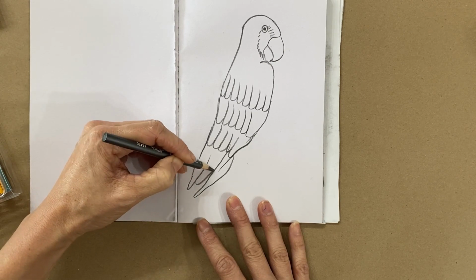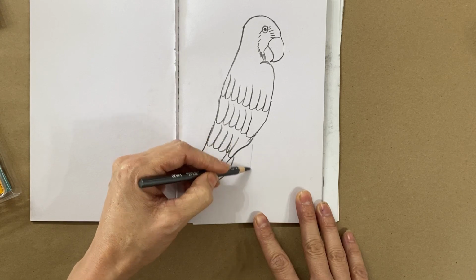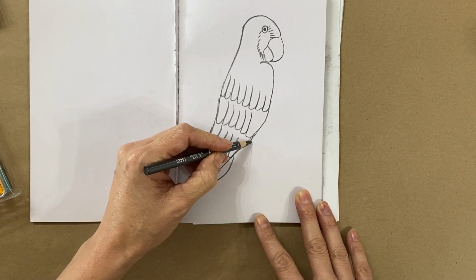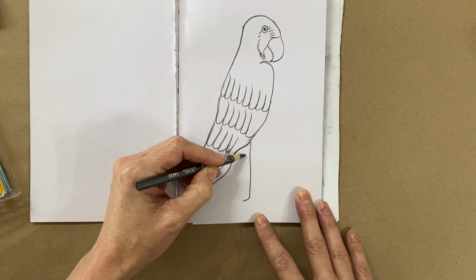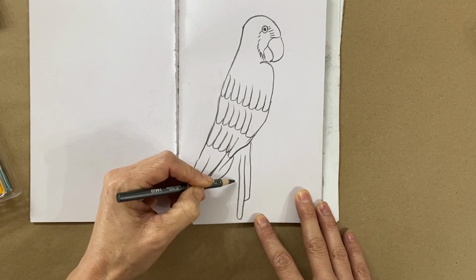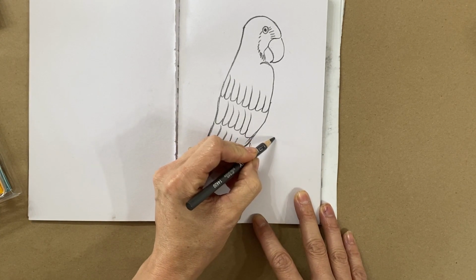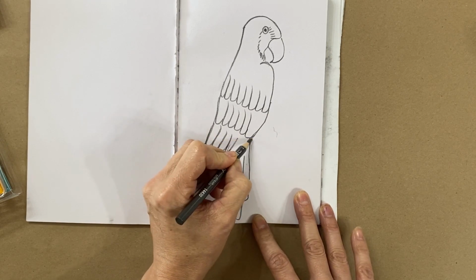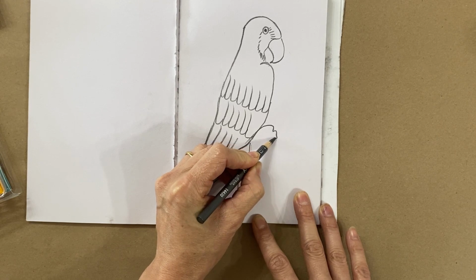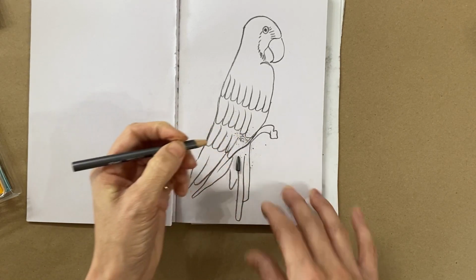So I'm going to finish off my feathers here. So then I'm going to have some feathers going down this way. So there's going to be a vertical line going down like that. Very good. All the way. Then this way. Then I'm going to do something of the claw. So we know that birds have different kinds of feet depending on their needs. So this bird has kind of like the gripper feet.